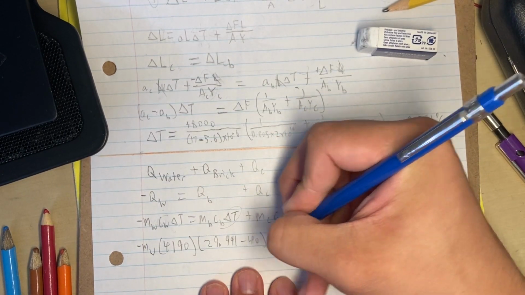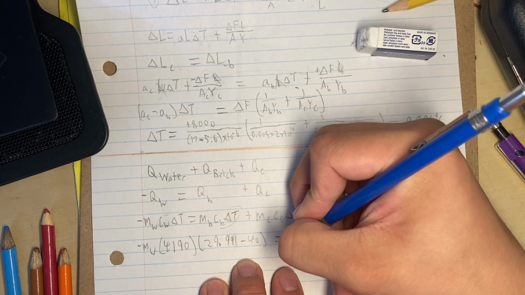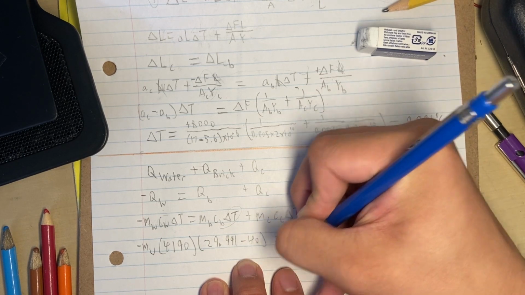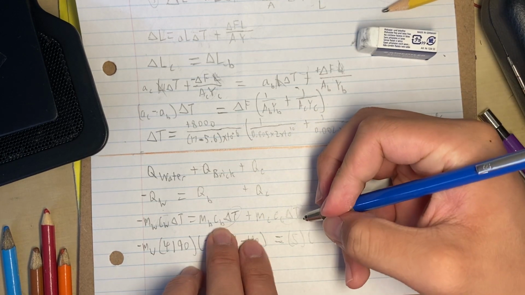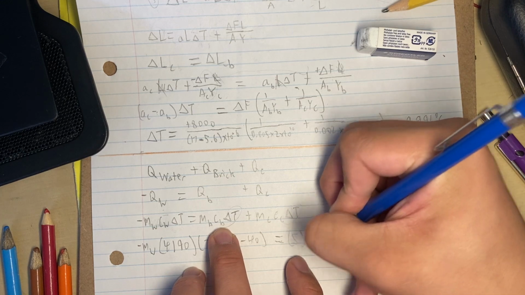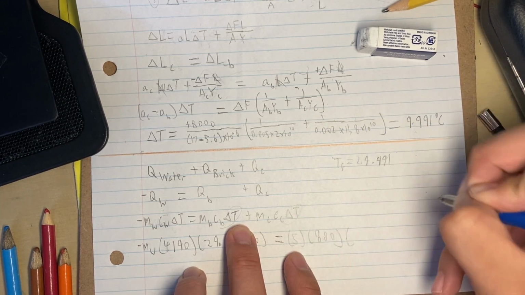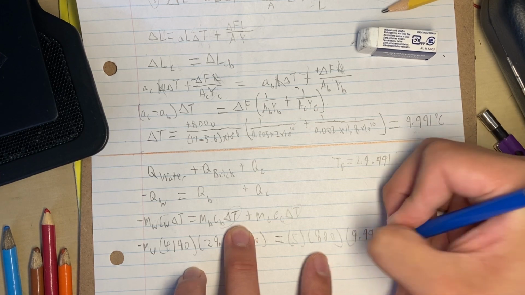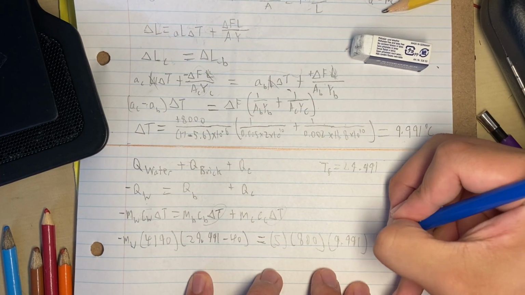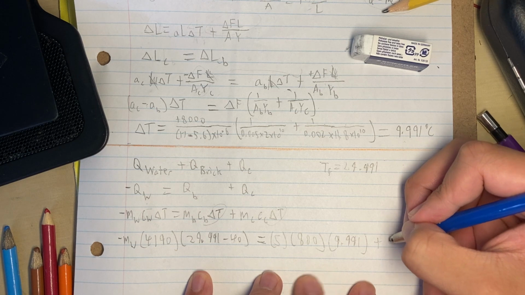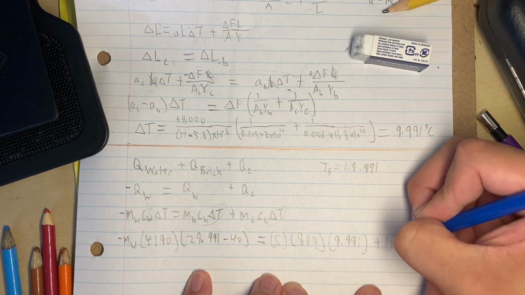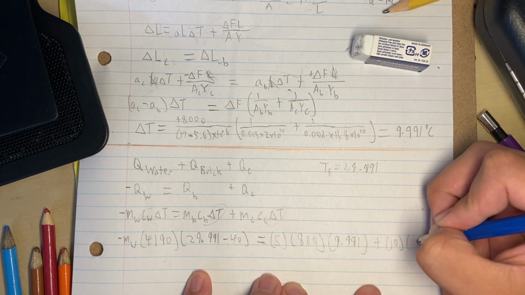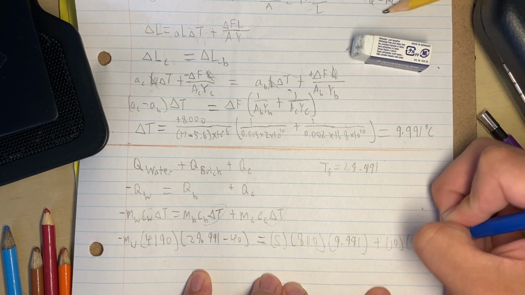And this is equal to mass of the brick. I think that's 5. Heat constant, that's 800. Change in temperature, 9.991. Then for the copper tub, mass is 10 kilograms. Specific heat is 390.